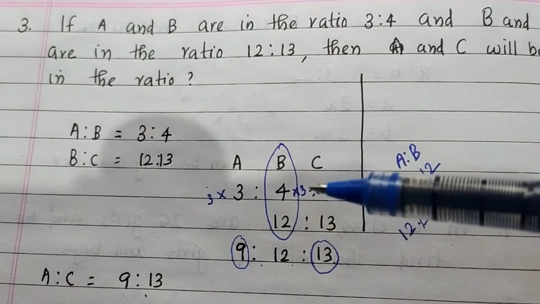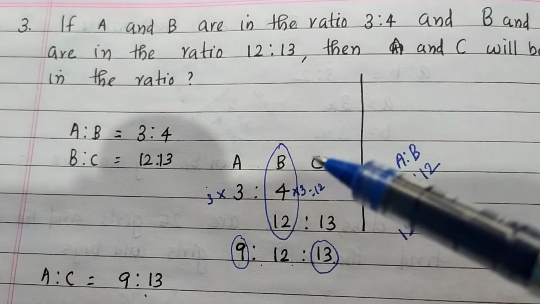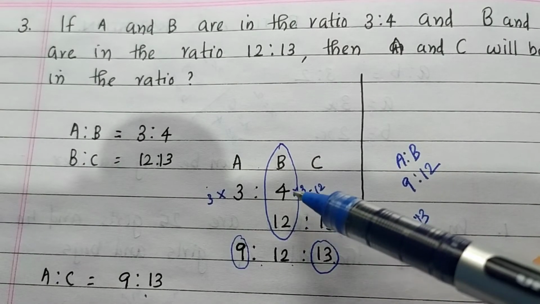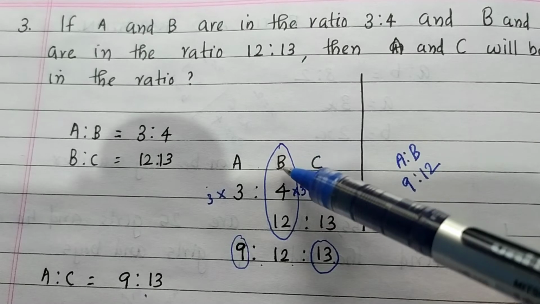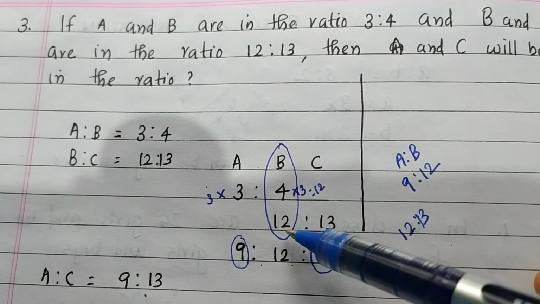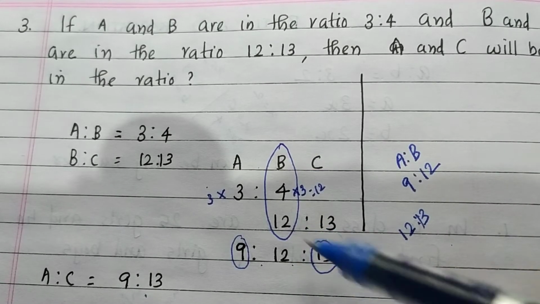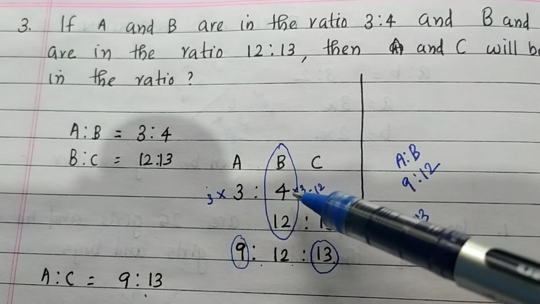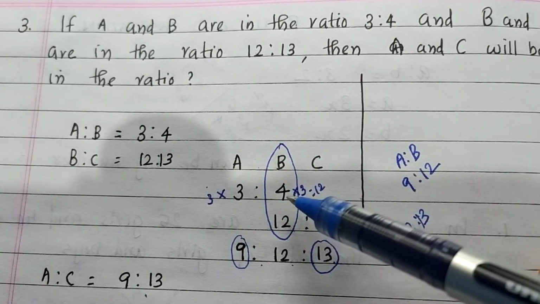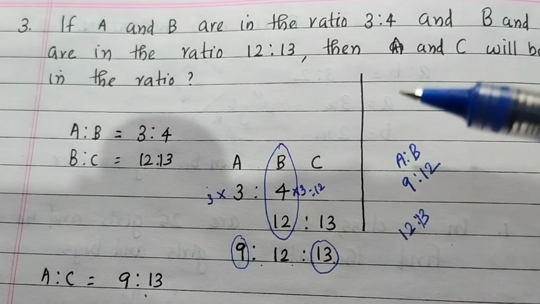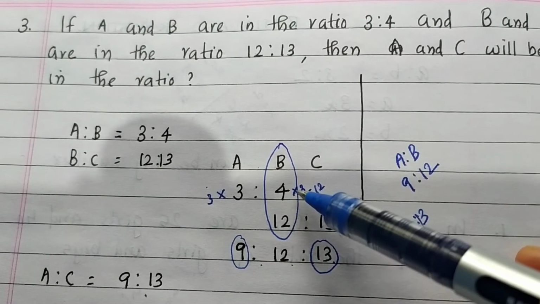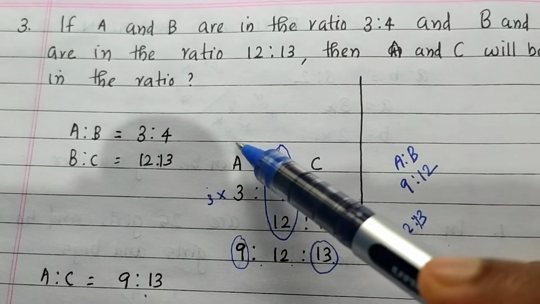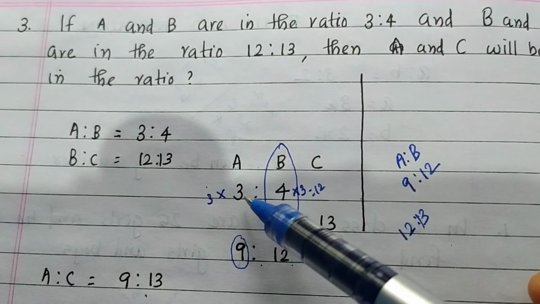So first, what we have to do is make the common factor the same if they are given as different values. Here B was the common factor. It was 12 here and 4 here. So we have to make the common value the same first. For that we have to multiply it with some numbers. So here we had to multiply it with 3. The ratio of A and B was 3:4.